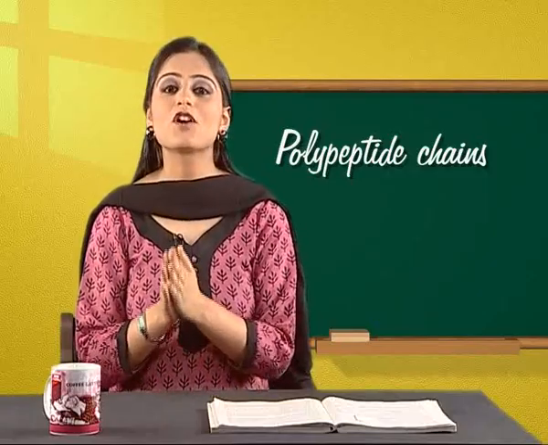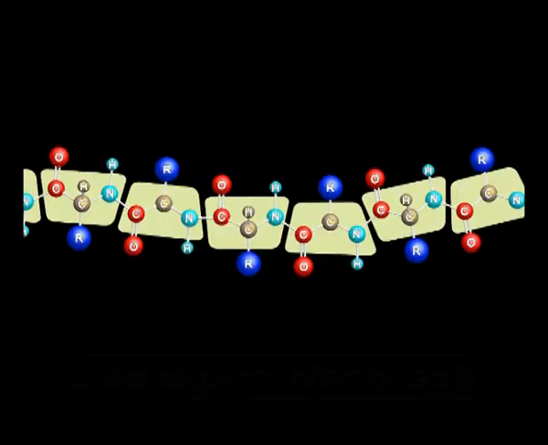Primary structure. Proteins may have one or more polypeptide chains. Each polypeptide in a protein has amino acids linked with each other in a specific sequence. This sequence of amino acids is said to be the primary structure of that protein. So, the sequence in which the amino acids are linked in one or more polypeptide chains of a protein is called the primary structure of proteins.